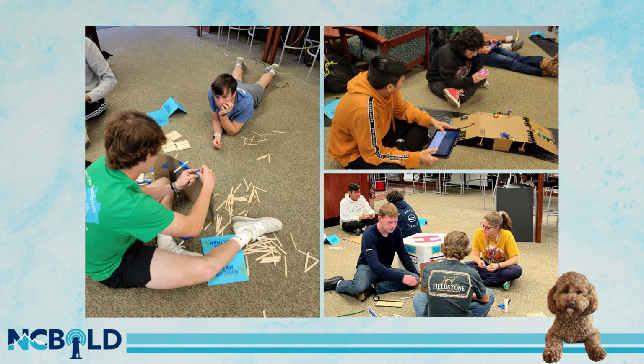Everybody's bridge was a little bit different, but that was the fun and neat thing to see. Obviously, not everybody was able to succeed on their first try with the bridge building. But what was great about that is they were able to, at the end of, we did 45-minute sessions.